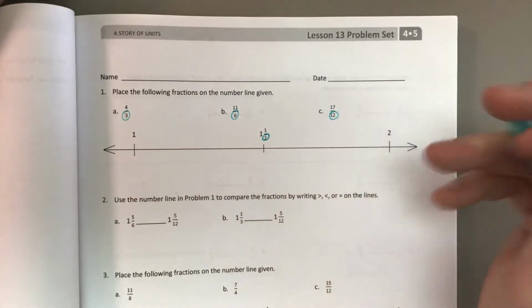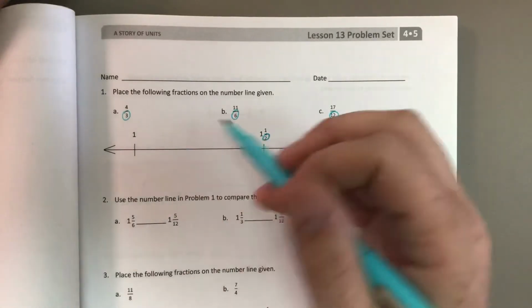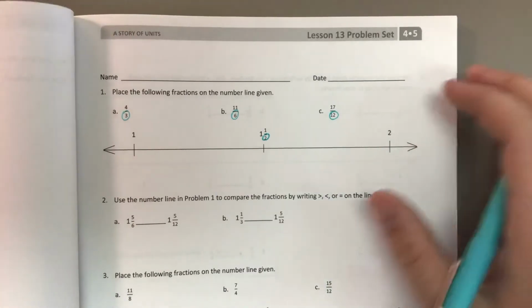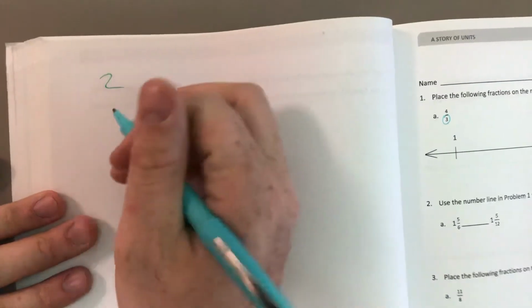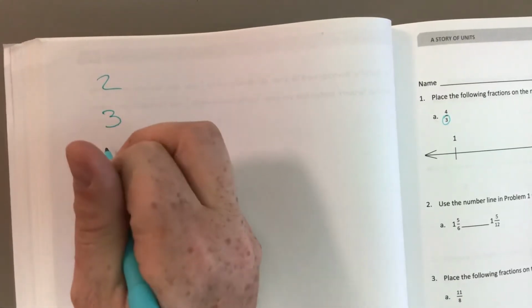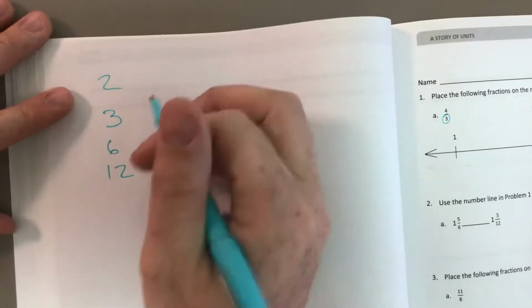So I'm going to have to figure out, with all 4 of these denominators, 2, 3, 6, 12, what are common factors? I'm just going to come over here real quick, and use my denominators for the 1 and 1/2, my thirds, my sixths, and my 12ths. I'm going to start just listing factors.